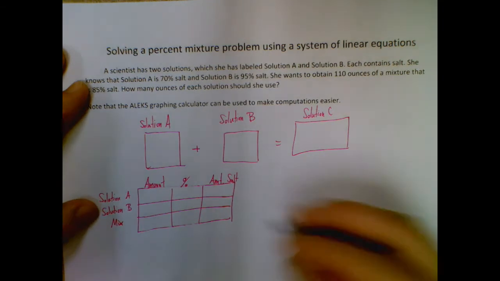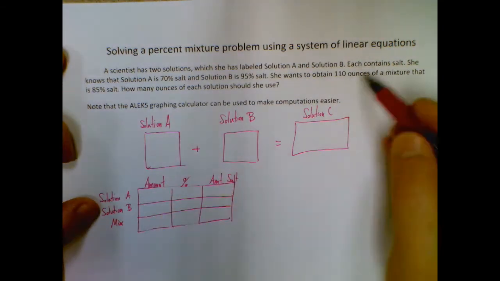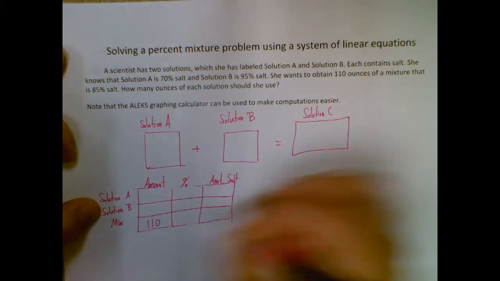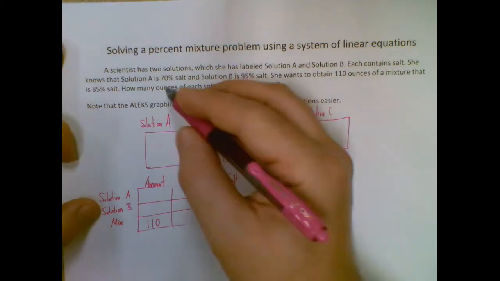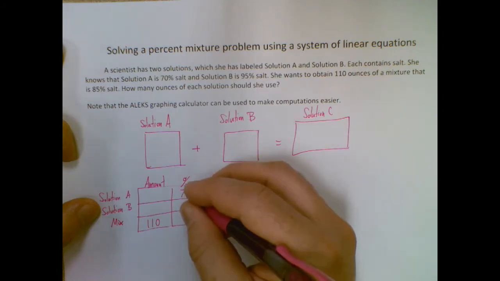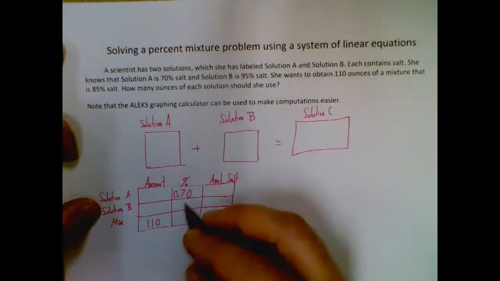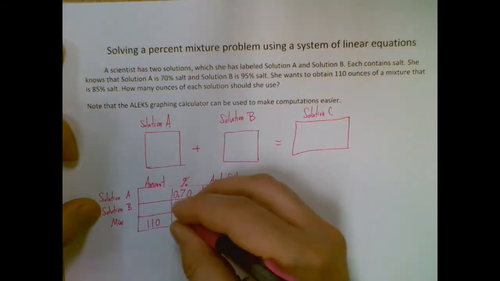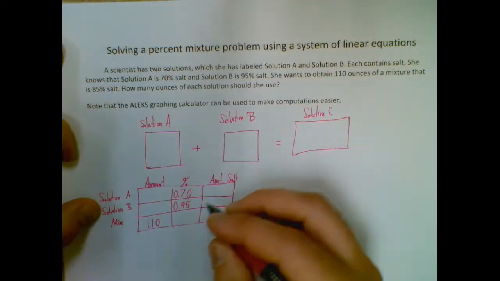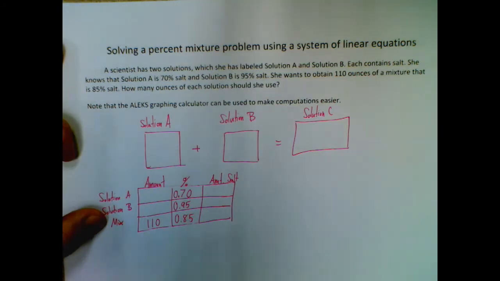Okay, so just filling in some things I know here. I know I need 110 total ounces, and I know solution A is 70% salt, which I'm going to put as a decimal, I think, for ease of explanation here. Solution B is 95%, so 0.95, and I want my mixture to be 85%, so 0.85. That's all I know at the moment.